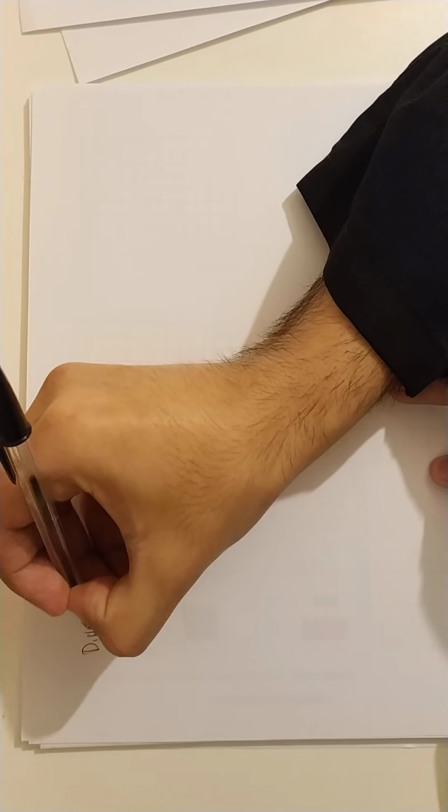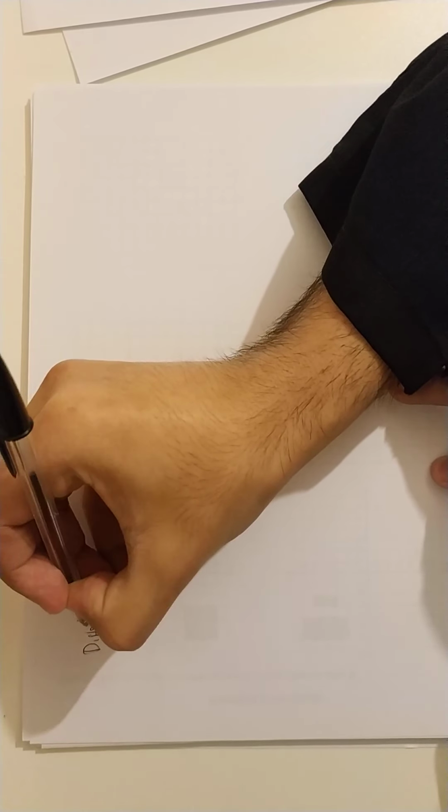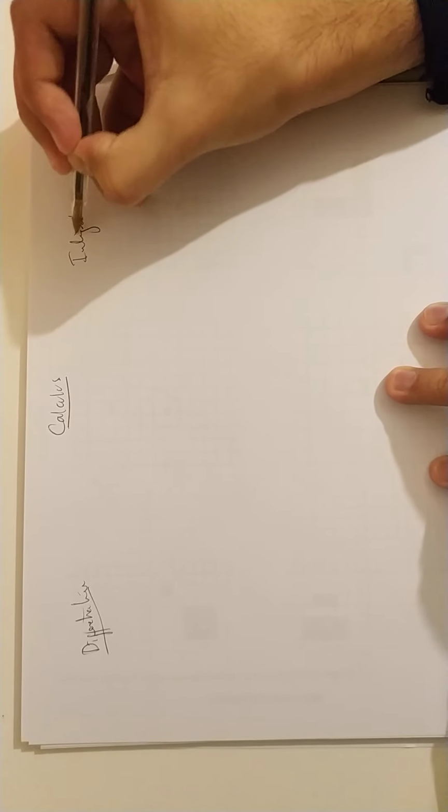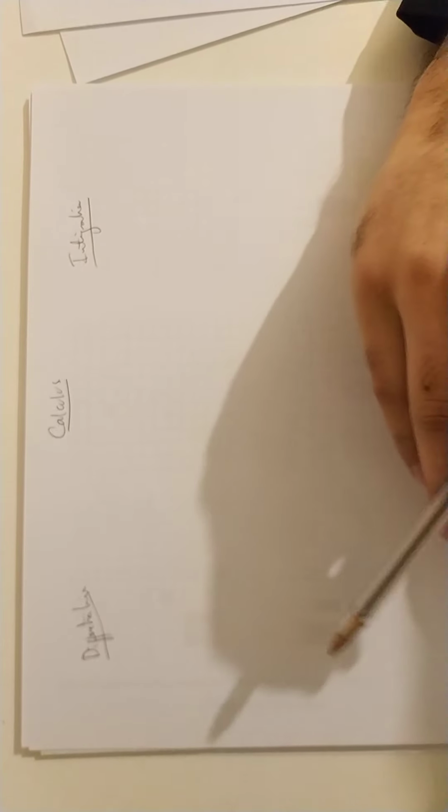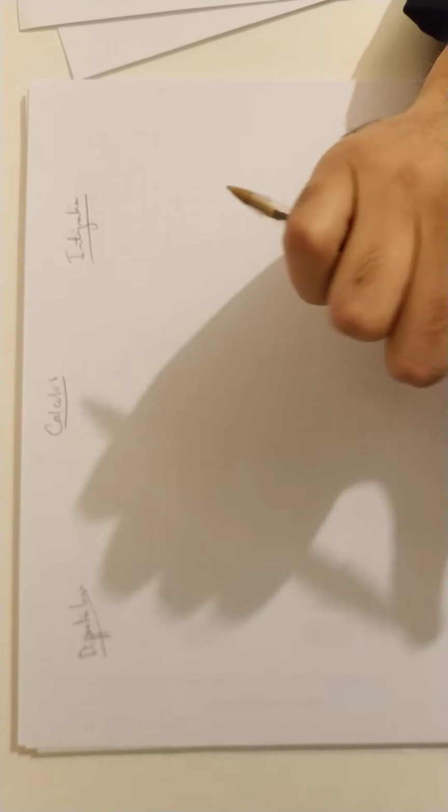But anyway, calculus, there's differentiation and there's integration. I'll leave that alone for now. I'll look at this bit for today's little session, if you like. Differentiation is all about gradients of curves.